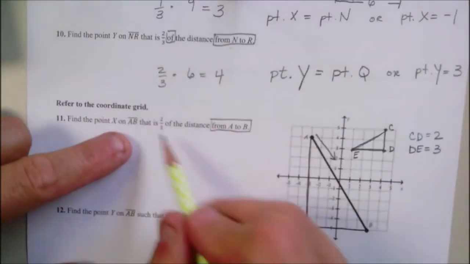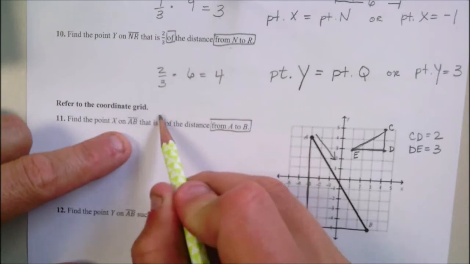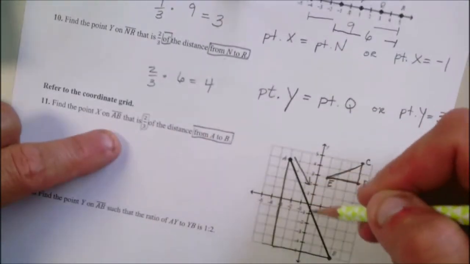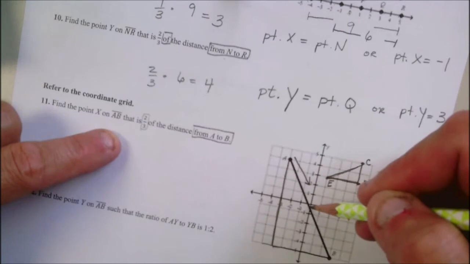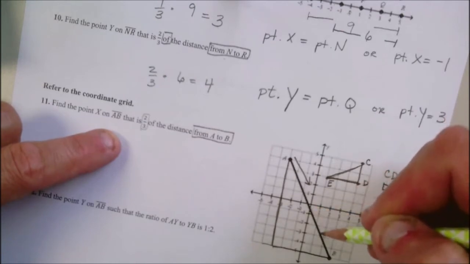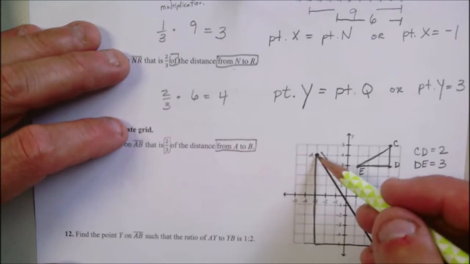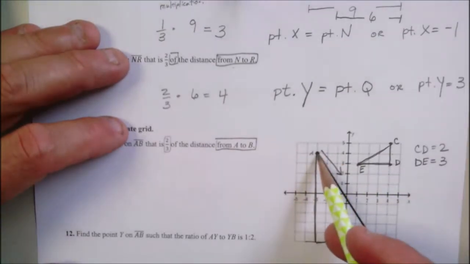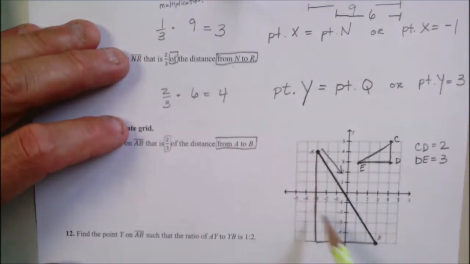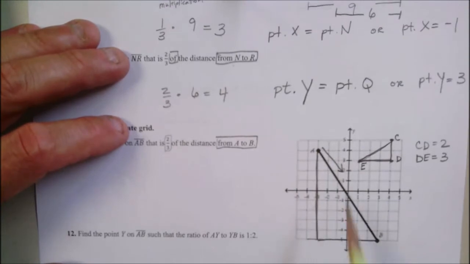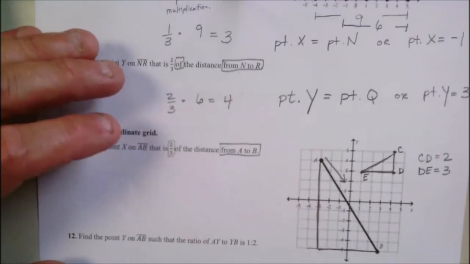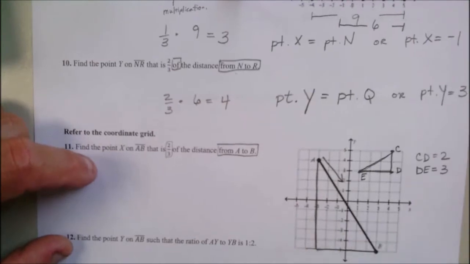And if you think about it, 2/3 of that distance is going to be quite a bit down the way. If I was to guess, half is probably somewhere right in here, so 2/3 is going to be somewhere down in here. But how do I locate that exact point? Well, starting at this point here, if I go 2/3 the run and 2/3 the rise, that should give me my exact location on this diagonal.